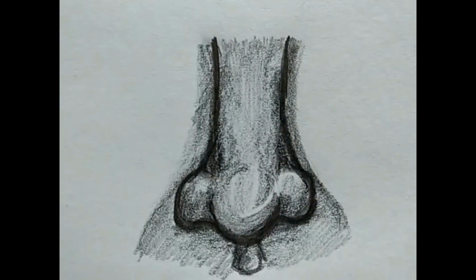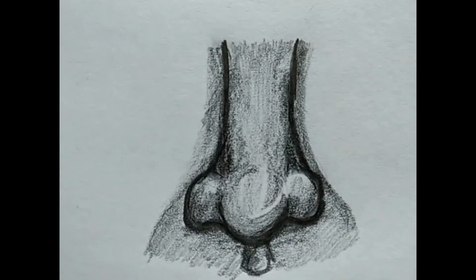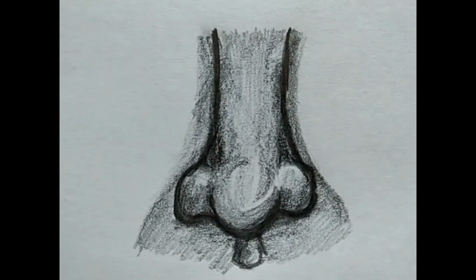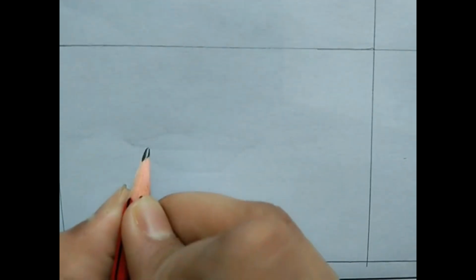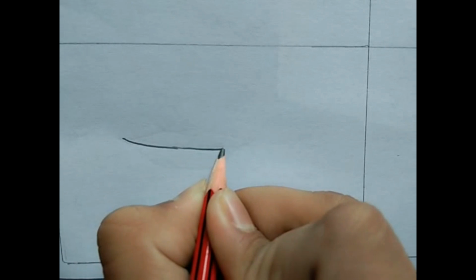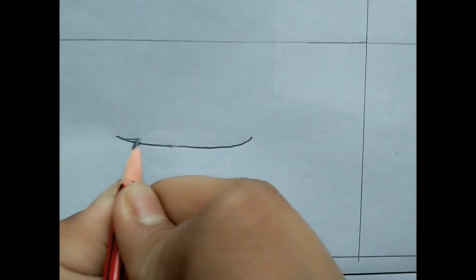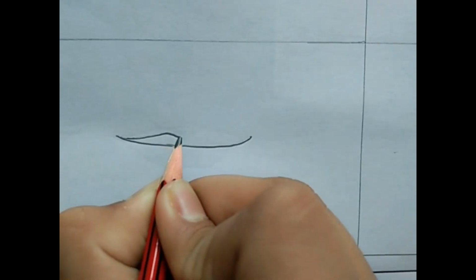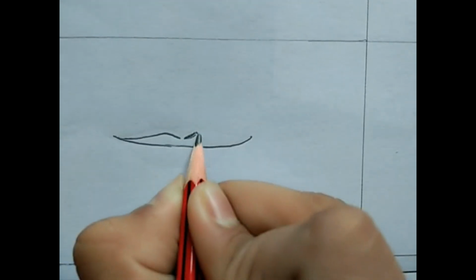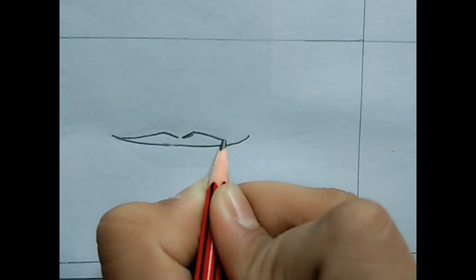So here I'm done with the pencil sketching of the nose. So let's move on to the pencil sketching of the lips. Firstly, we need to draw a curved line. And then we need to draw two mountains. It's up to your wish, a thin one or a fat one.